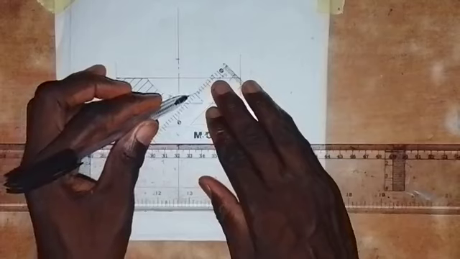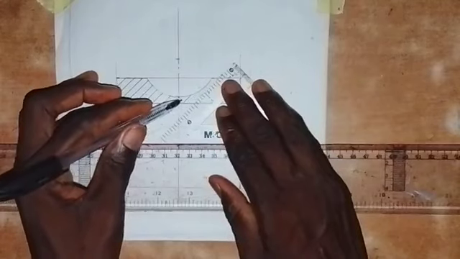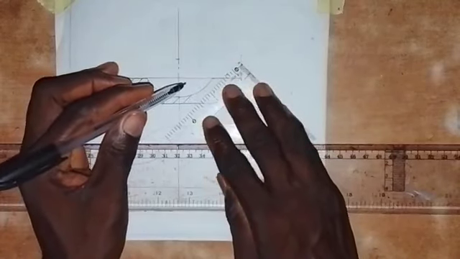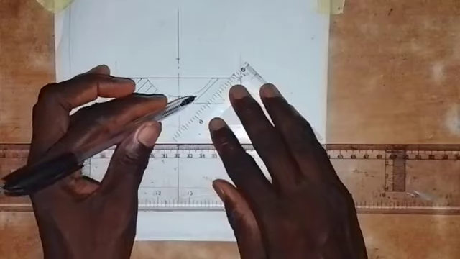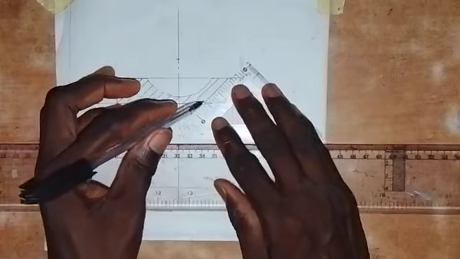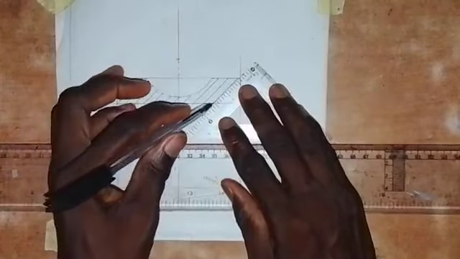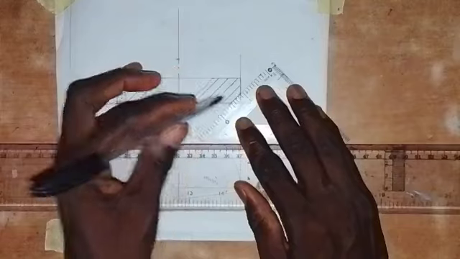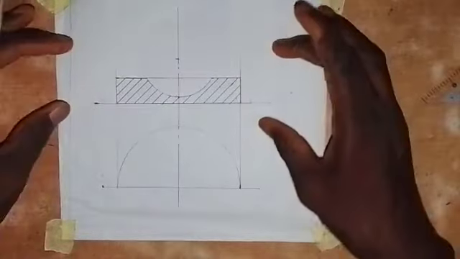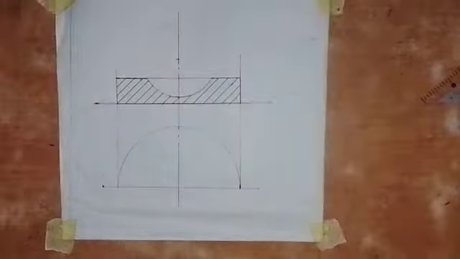We also have one here. So we move away and produce another hatching line here, then another here. So we produce one here and one here. Then finally, let's leave it like this. So this is the sectional elevation as we are asked to do it.